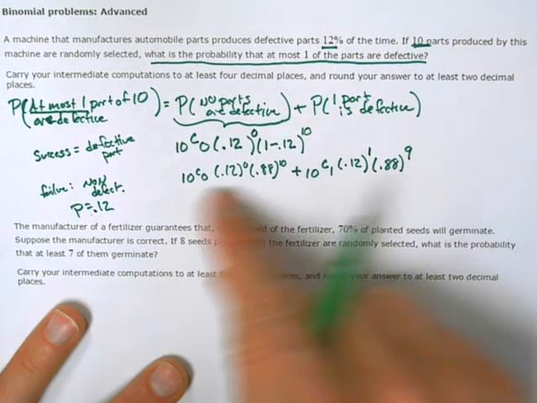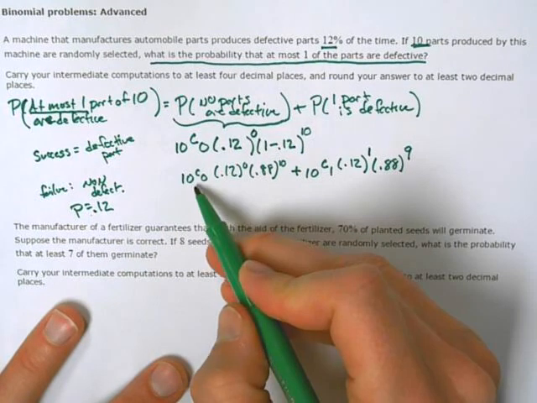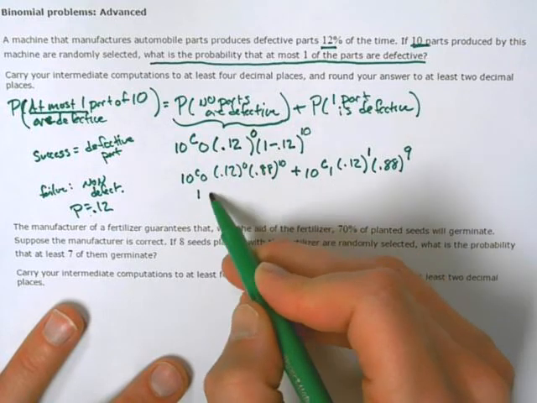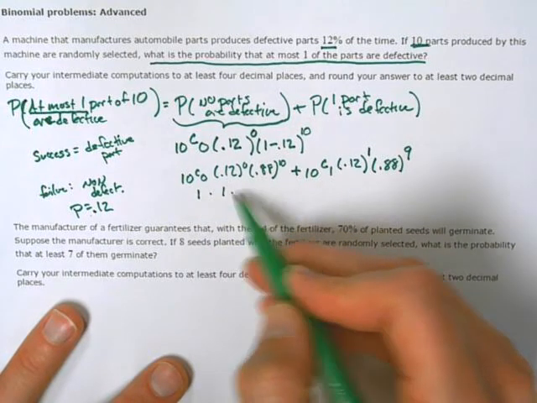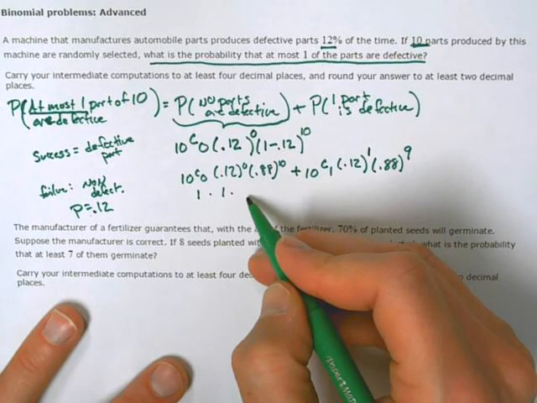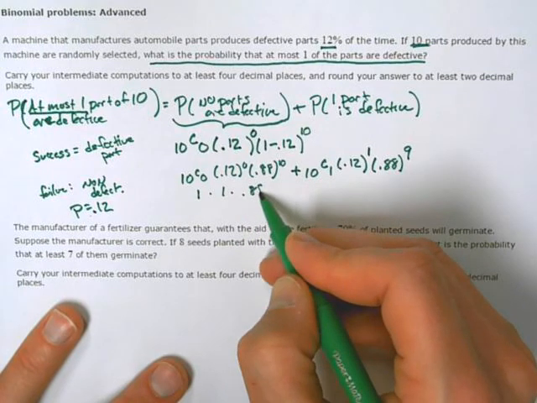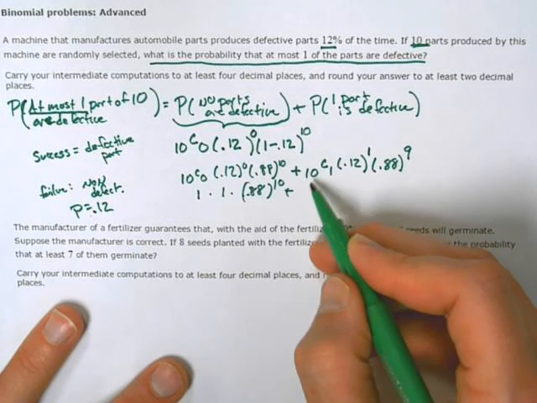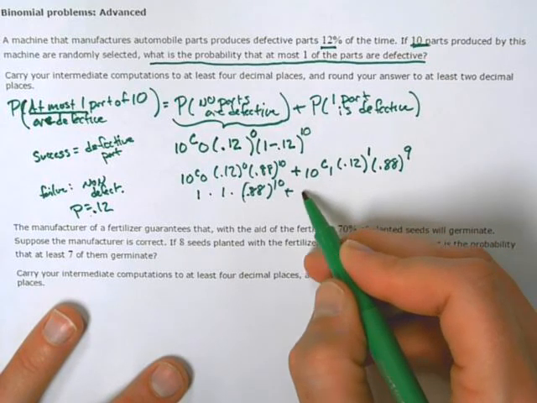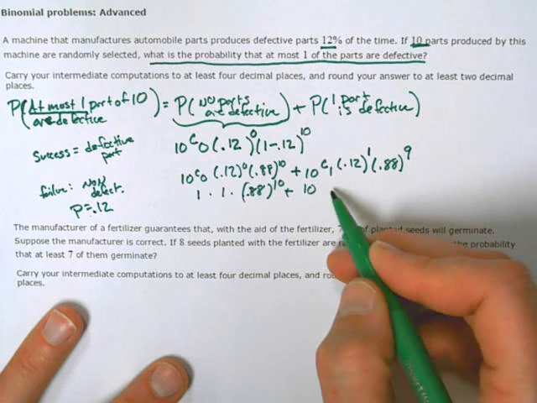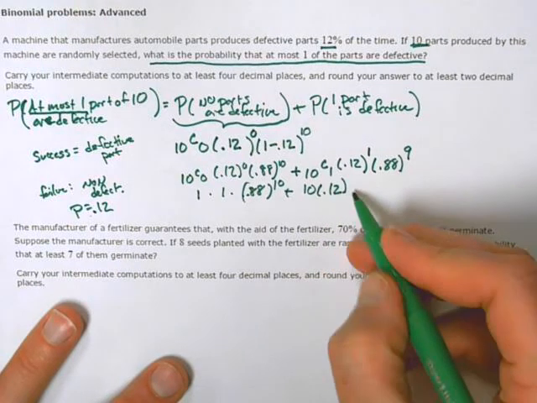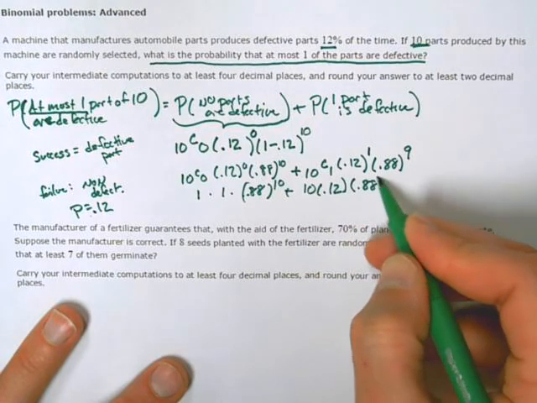So you could type this into your calculator. 10 choose 0 is like how many ways can you choose none of 10? That's just 1. 0.12 to the 0 is just 1. And then I have 0.88 to the 10th power. And then I know that if I have 10 things choosing 1, there's 10 ways of doing that. You could type that into your calculator if you wish to double check me. 0.12 to the first is the same as 0.12, and then 0.88 to the 9.